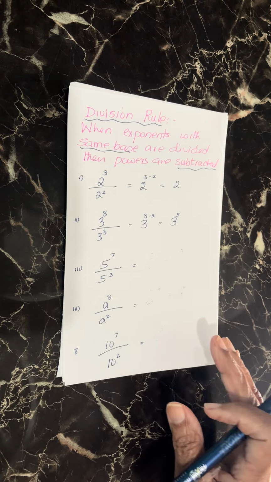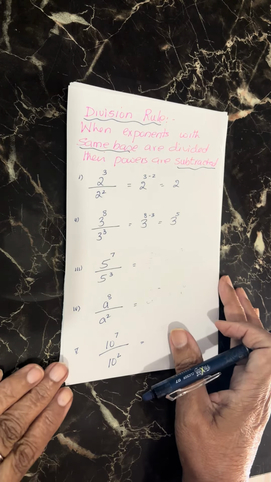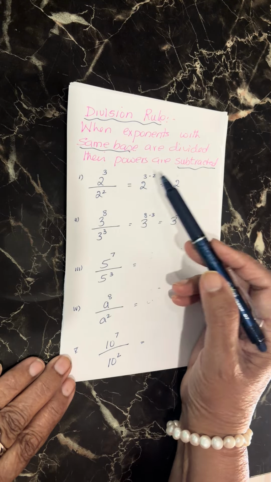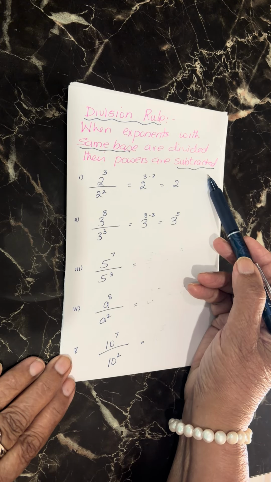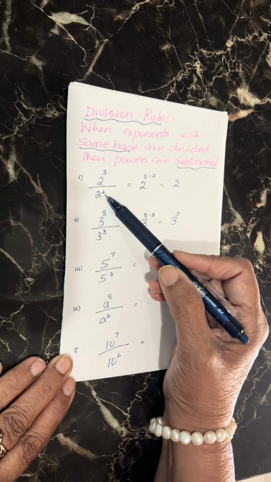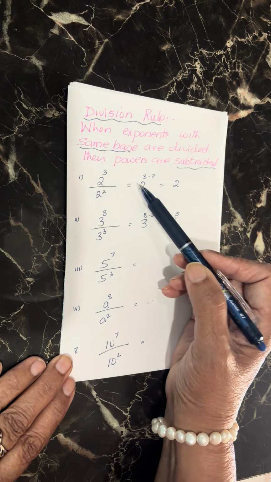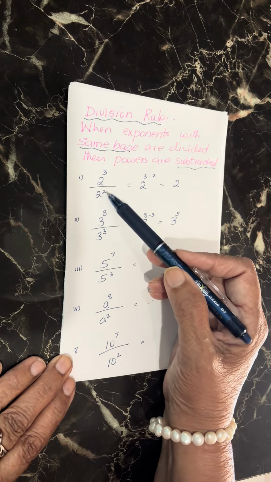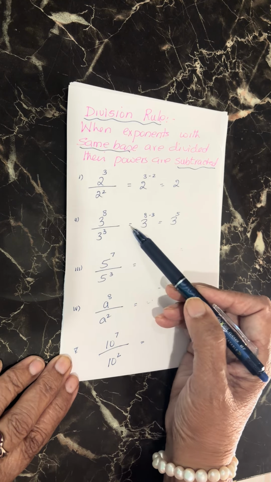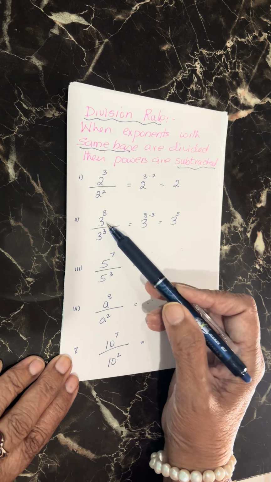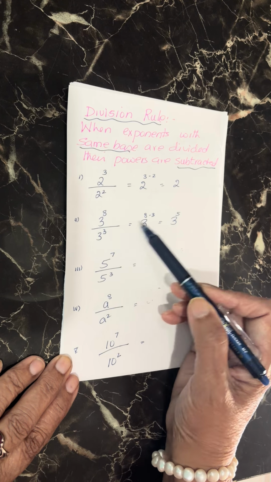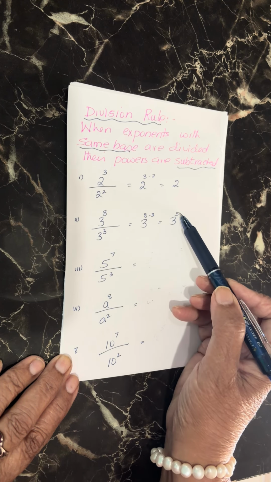Next is division rule. So division rule is when exponents with the same base are divided, their powers are subtracted. For example, like 2 to the power 3 divided by 2 to the power 2. So common base is 2. Subtract their powers. 3 minus 2 is 1. 3 to the power 8 divided by 3 to the power 3. So base is 3. We subtract their powers. So 8 minus 3 is 5. So 3 to the power 5.